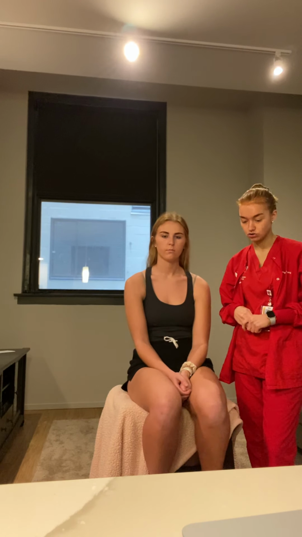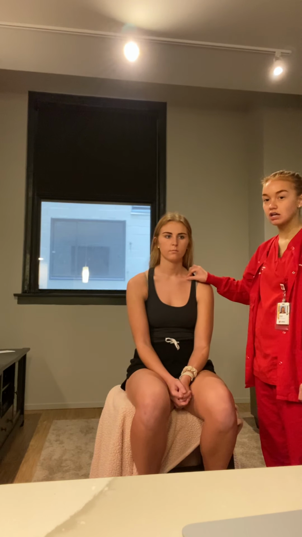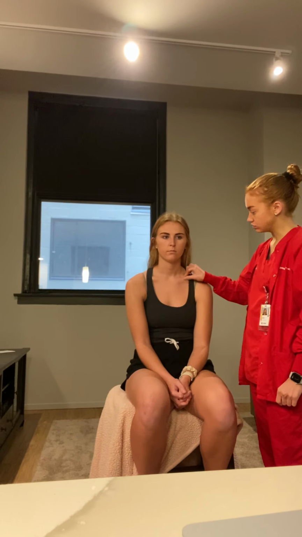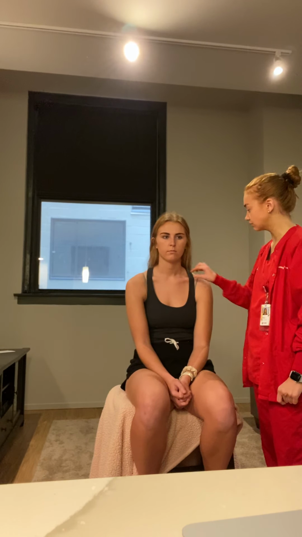Also assessing for excess moisture and dryness, which her skin is very supple. It's not overly moist or dry. I'll also test her skin for turgor by pinching a little skin here at the clavicle, and it goes right back to normal, just like how it was before I pinched it.